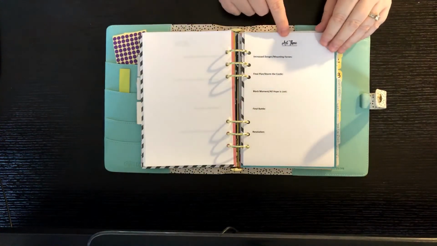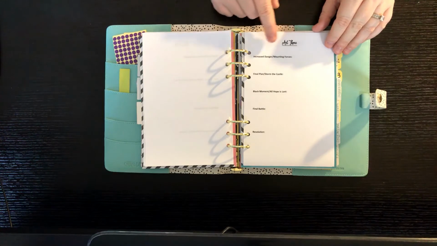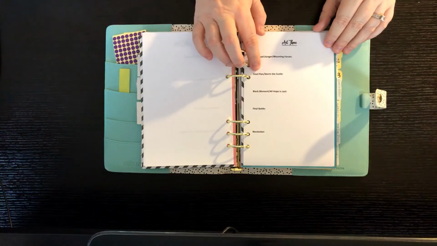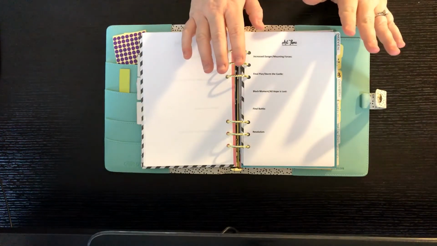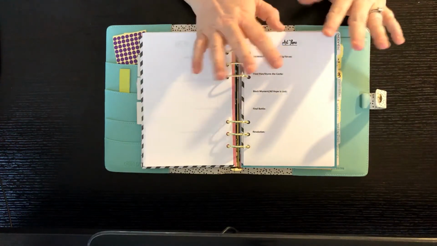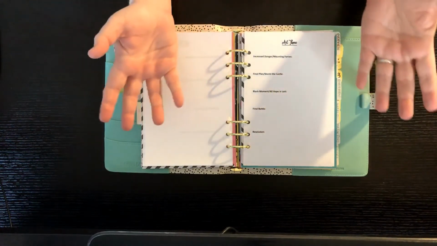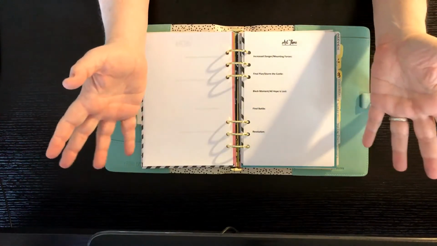So then we move on to the final act, which is Act 3, and the danger increases, they come up with a final plan and they storm the castle. Then there's a black moment where they think all hope is lost. They have the final battle, and then there's a resolution, whether it's a happy one, a sad one, or whatever.